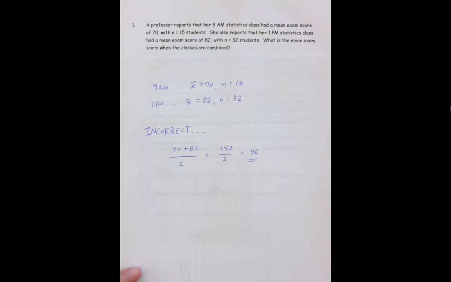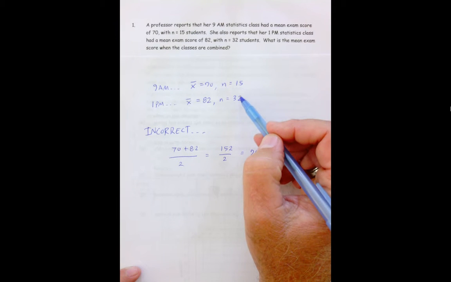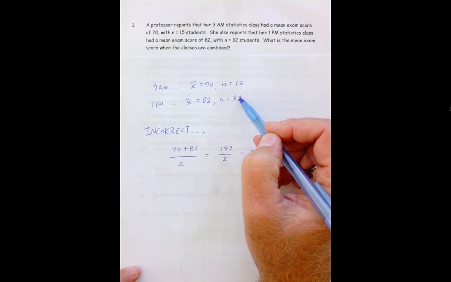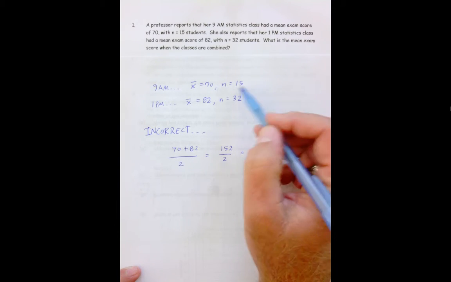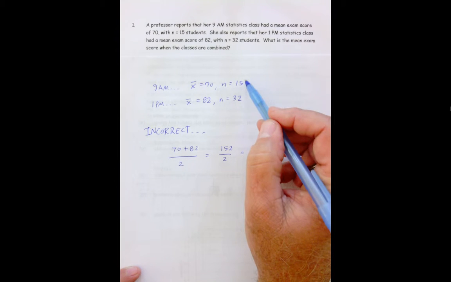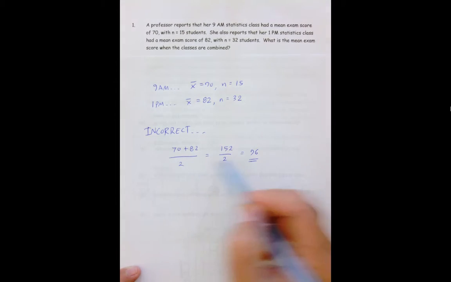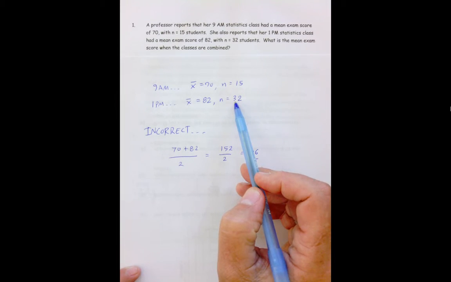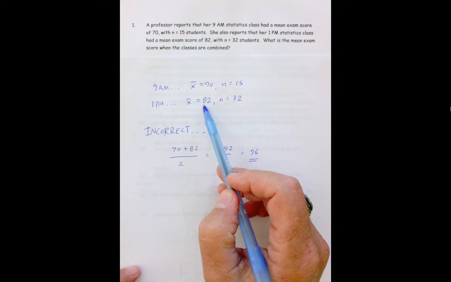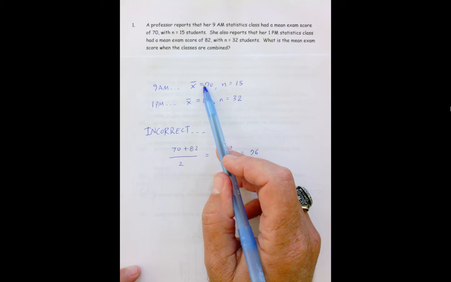That would be the correct way to do it if both classes, for example, had 15 students, or both classes had 32 students, or both classes had 40 students. Doesn't matter. If the number of students in each class was the same, then you can take the 70 and 82 and add them together and divide by 2. But guys, when you get into a situation where you've got more students that contributed to one score than contributed to the other score, that's not the way it works.